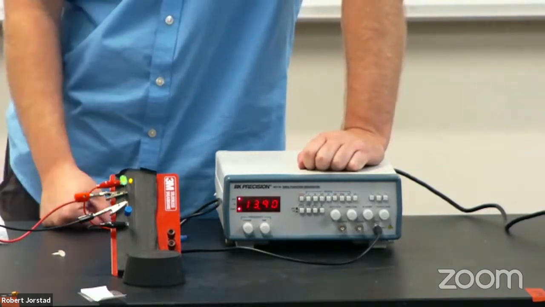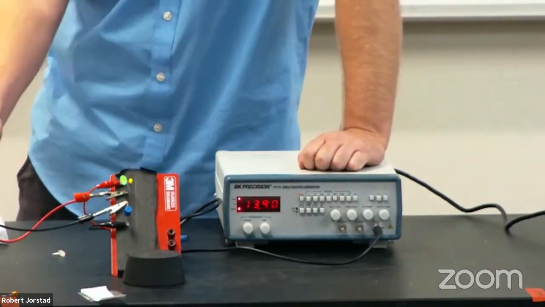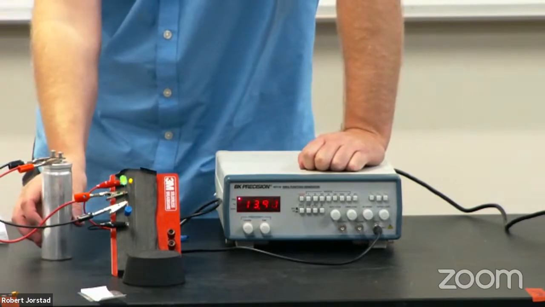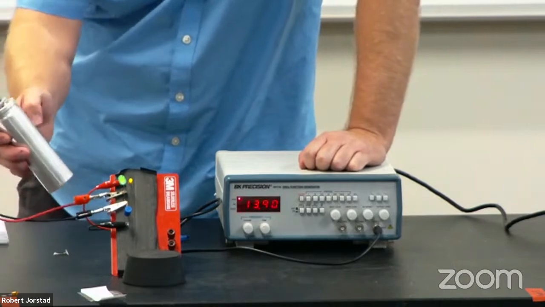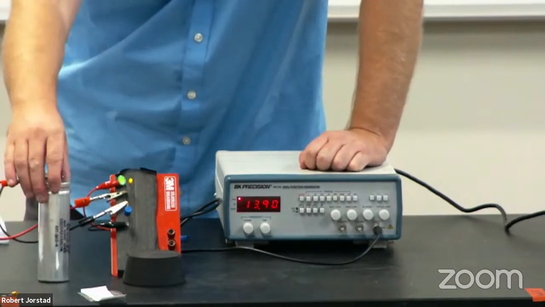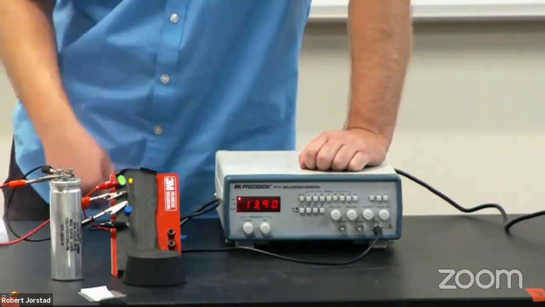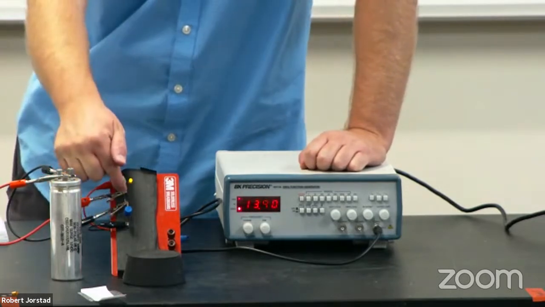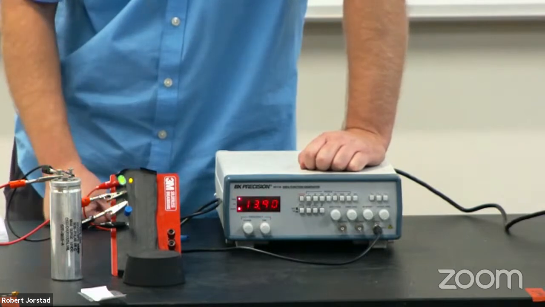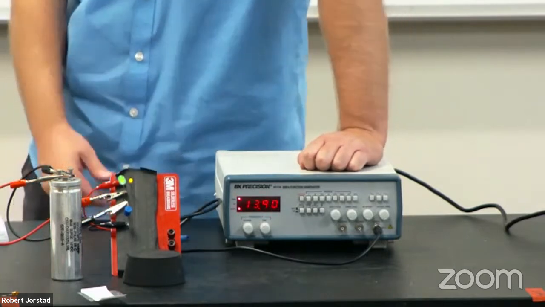This is 0.1 farads right here. So let me bring it in. There it is. So basically, when I put this capacitor in parallel, I add to the total capacitance. And since the other one's so small, now this is effectively the capacitance.